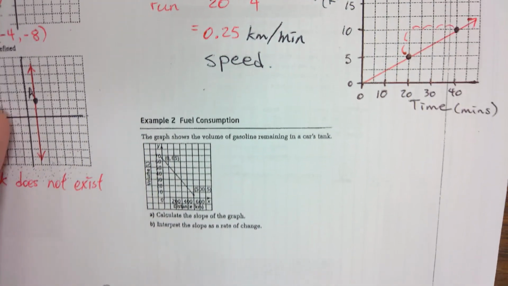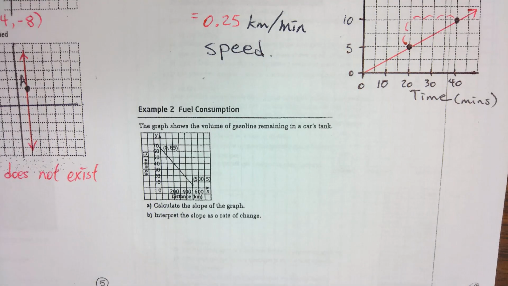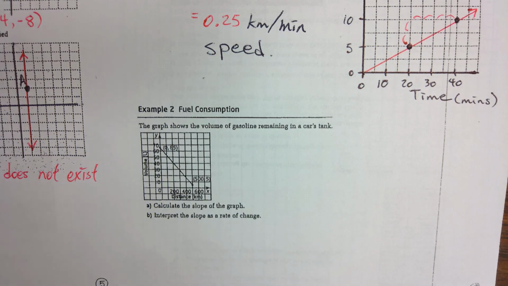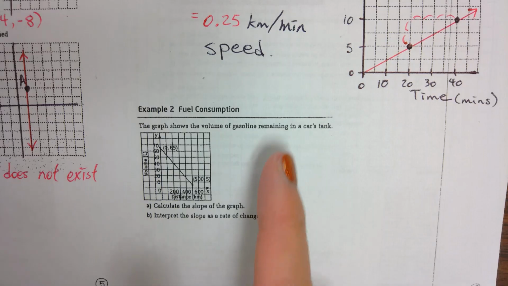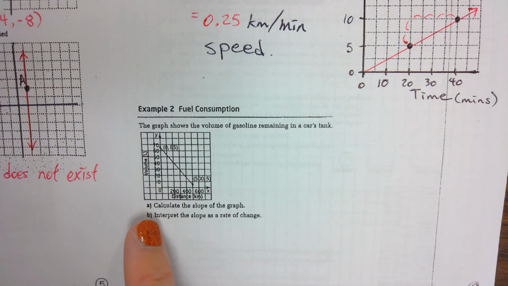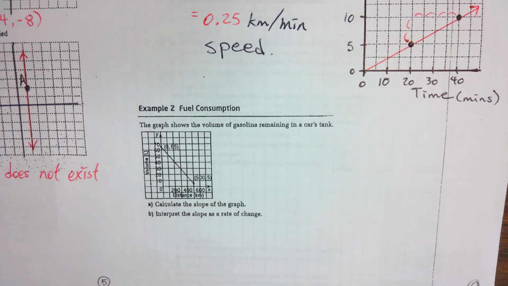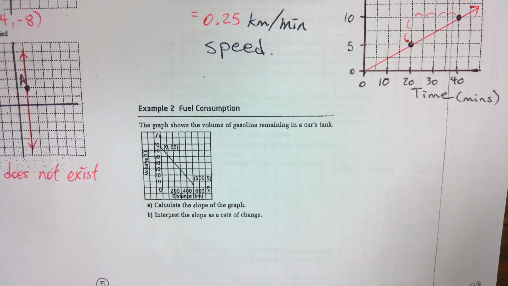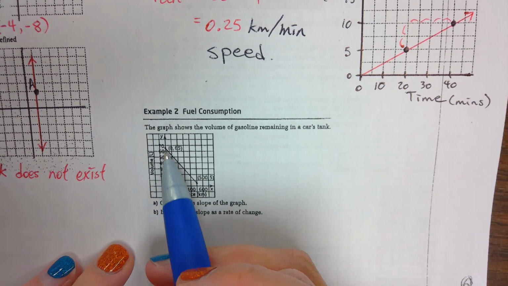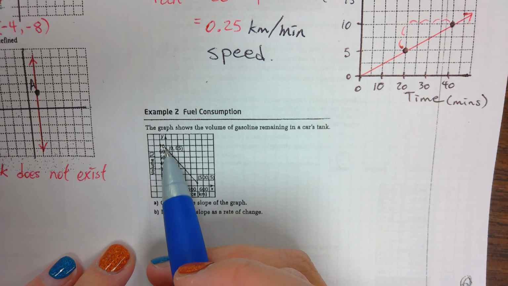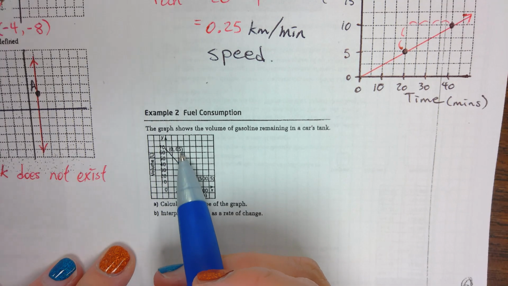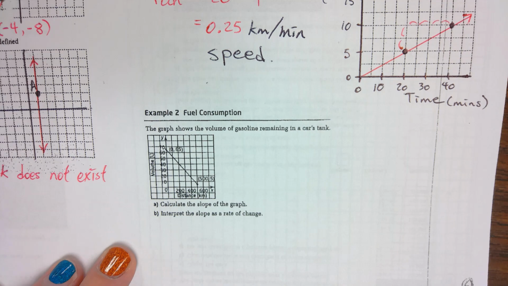Good. And then this last one right here. The graph shows the volume of gasoline remaining in a car's tank. Calculate the slope of the graph and interpret the slope as a rate of change. So this first coordinate right here is 0, 65. What does that mean?